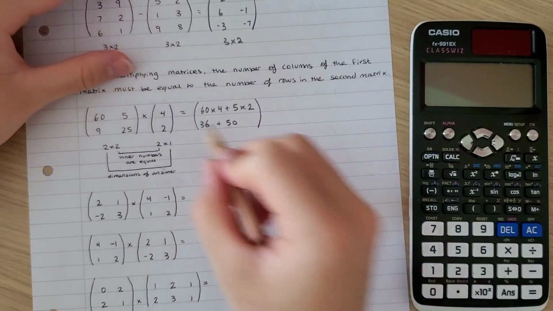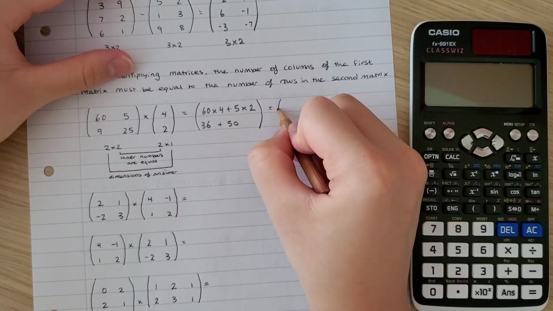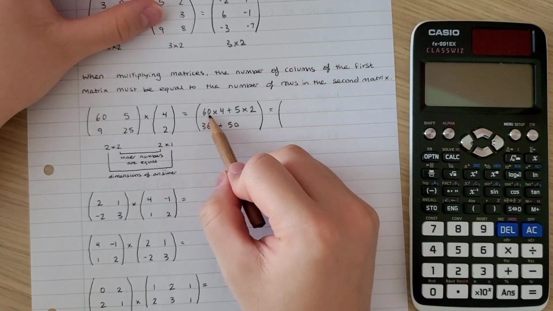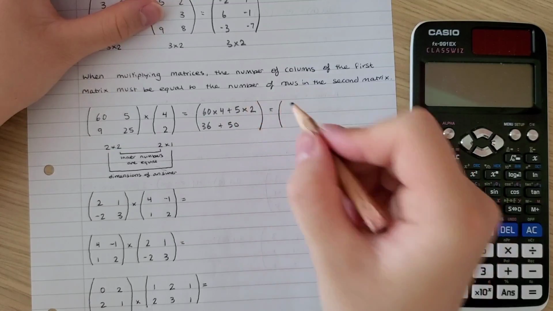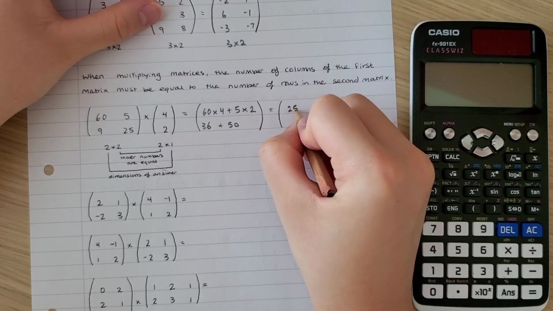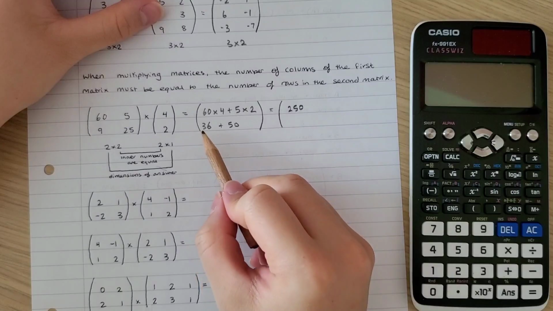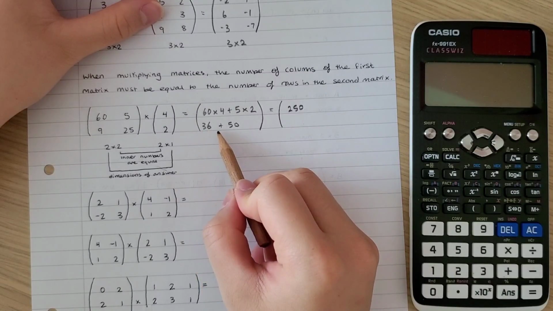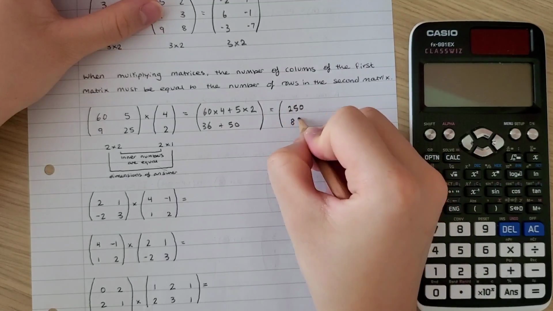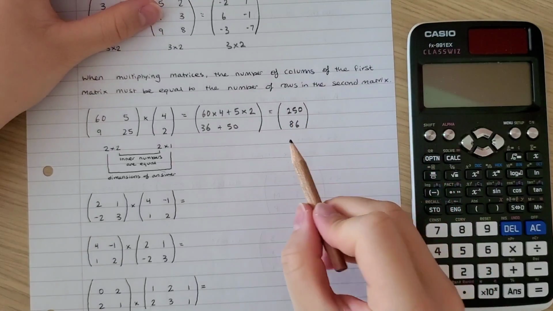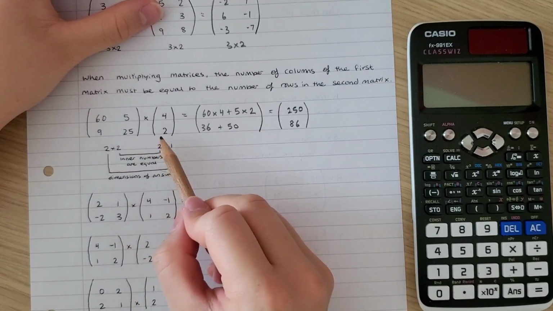Right? And then if we do all those sums, we get 60 times 4, 240, plus 10, 250, plus 36 plus 50, which is 86, right? And that's the answer to the multiplication.